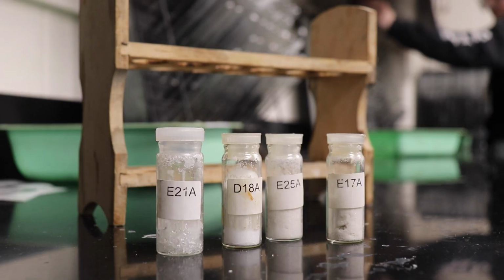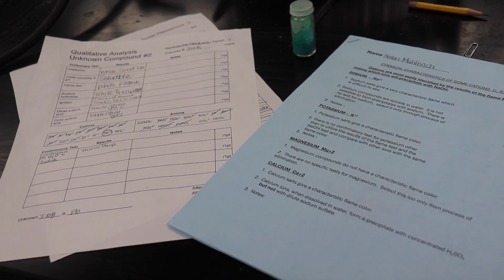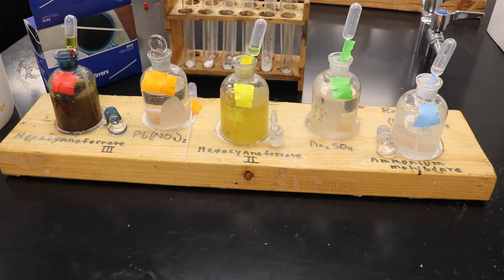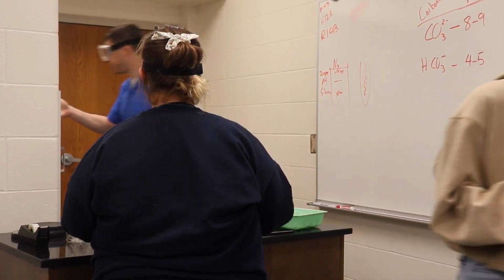Qual, the Qualitative Analysis Lab, is a multi-week lab where kids are given an unknown compound and a list of what properties any one of those compounds can have. And based on their physical and chemical properties, they're going to have to narrow it down from 15 or so total anions or cations and eventually narrow it down to one of each. When they've done that, they'll come check with me and see how well they conducted their tests and how well their reasoning led them to whatever answer they came to.